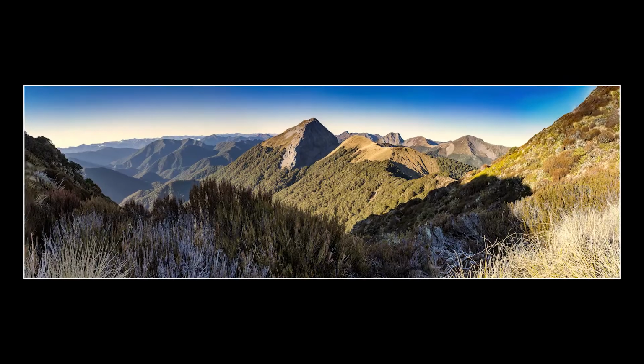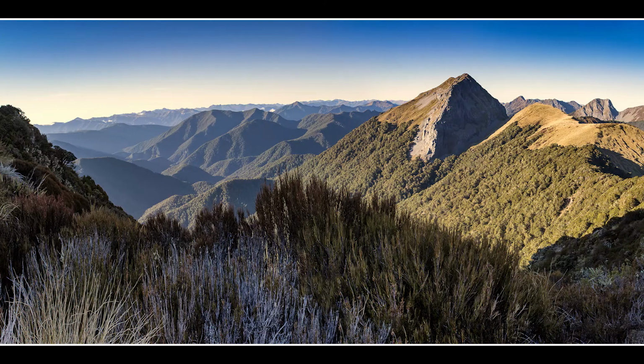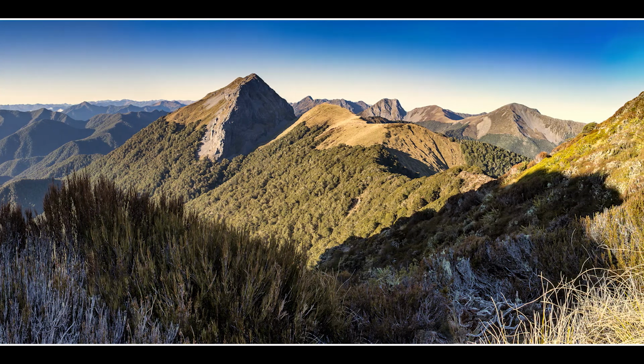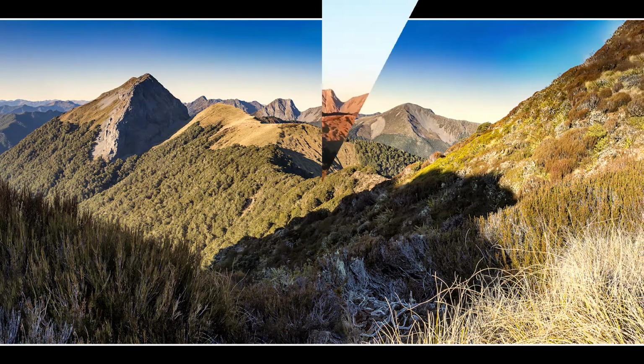Here's my final edited panoramic, fused together in Photoshop. At the end of this movie, there's a link to my Photoshop tutorial on how to do panoramic stitching.